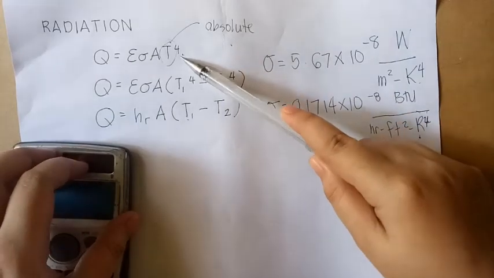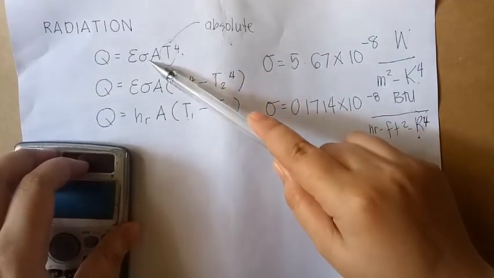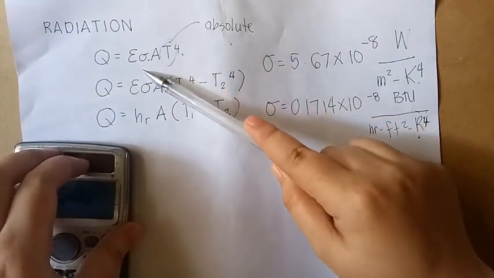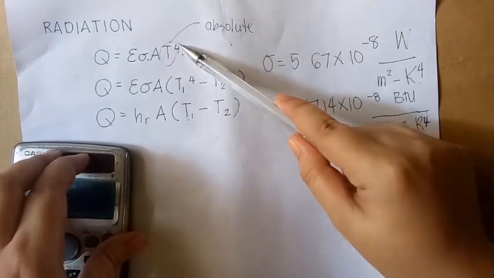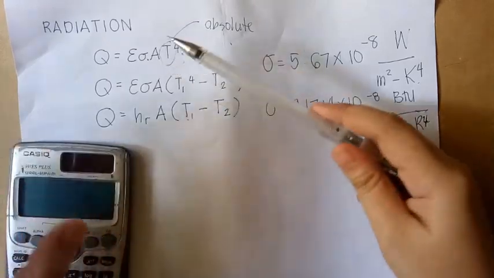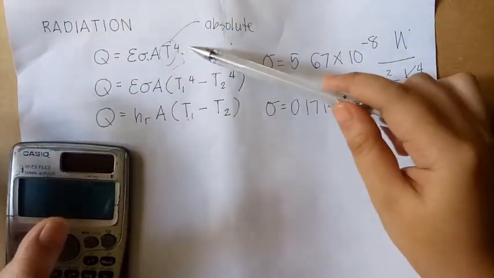First, we have emissivity times sigma, wherein sigma is the Stefan Boltzmann constant, times the surface area, times the temperature raised to 4. So, ito ay kapag isang body or isang enclosure lang yung pinag-uusapan natin.